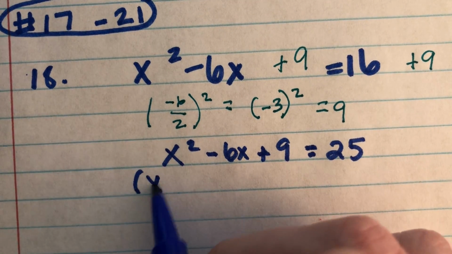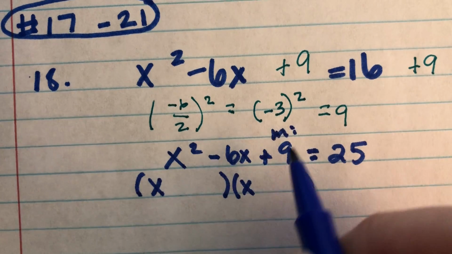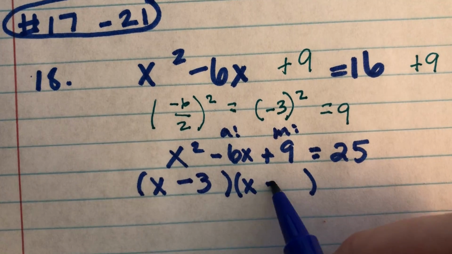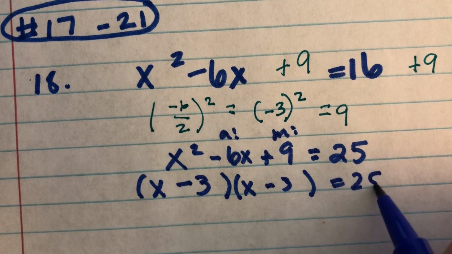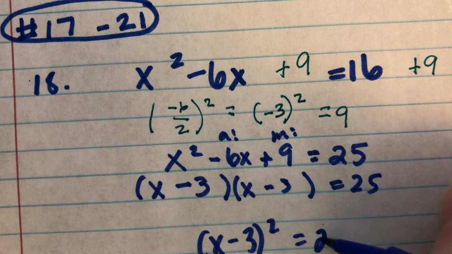Step 2, or step 4, I think we're on now, is to factor. What multiplies to a positive 9 but adds to a -6? That has to be -3 and -3. If I keep factoring, that's x minus 3 squared equals 25.